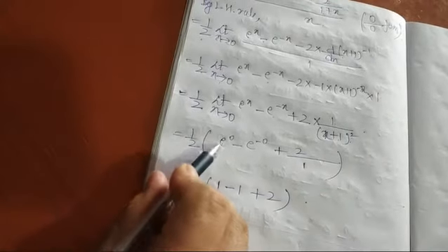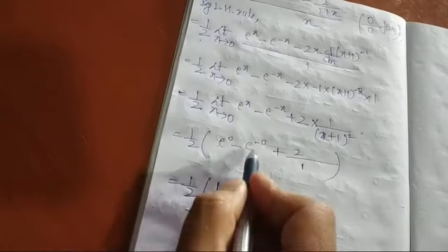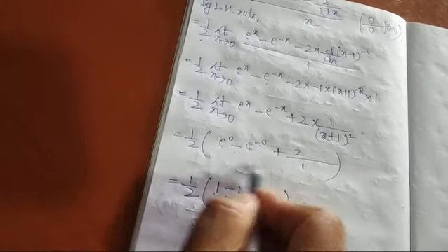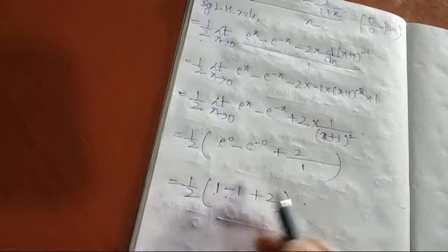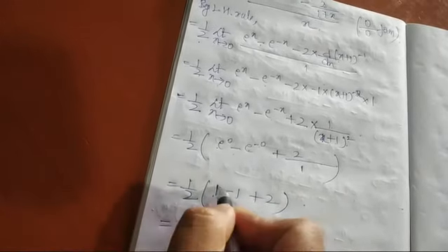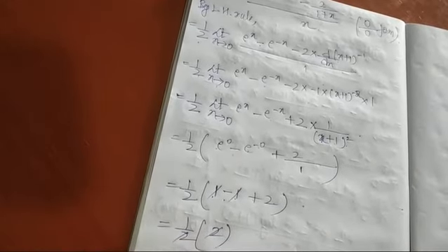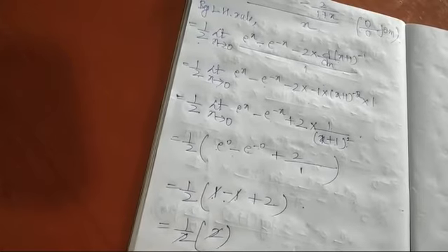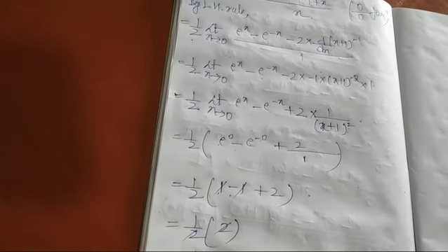Once again, e to the power 0 is 1, minus sign, e to the power minus 0 means 1 by e to the power 0, so 1 divided by e to the power 0 is 1. So 1 minus 1 plus 2. The 1 and 1 get cancelled out, and then 2 and 2 also get cancelled out. So the answer is 1. So this is how we do question number 8 part 2.